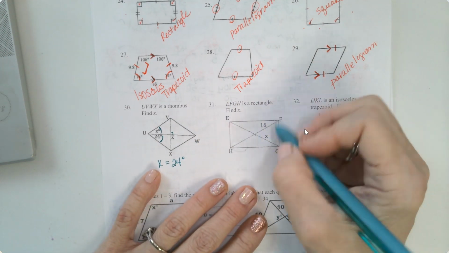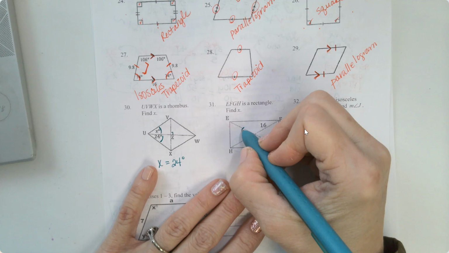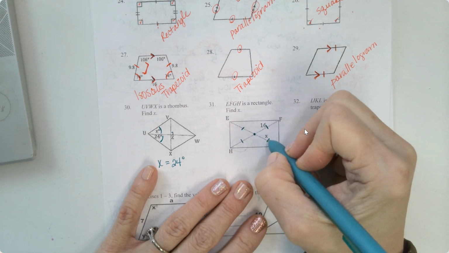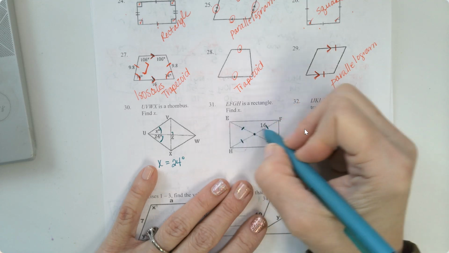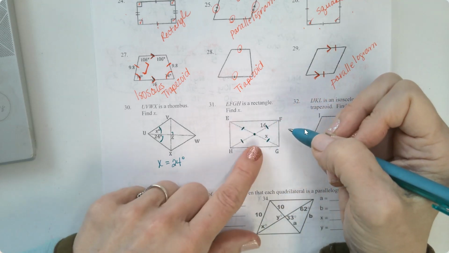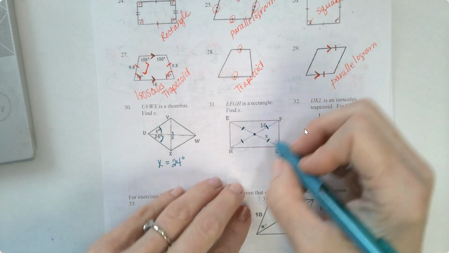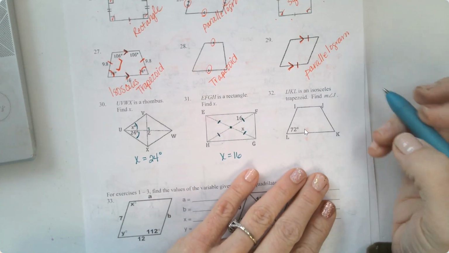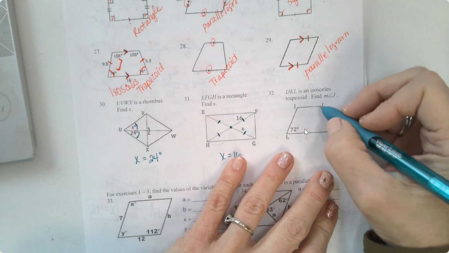This is a rectangle. It says to find x. In a rectangle, the diagonals are going to bisect each other. They're not perpendicular, but they are congruent. So here x is 16, and then this says to find angle J.